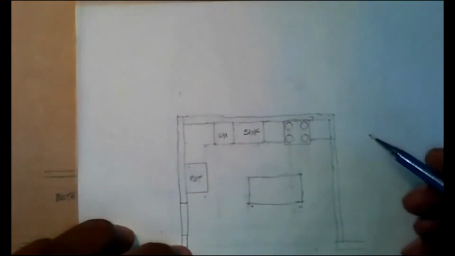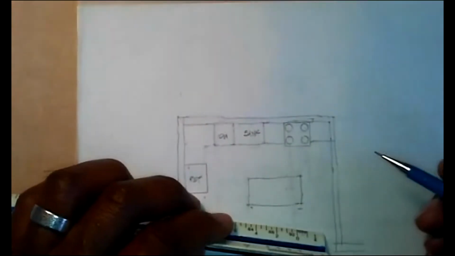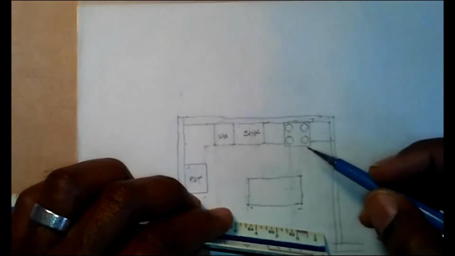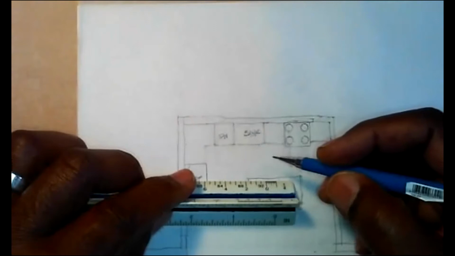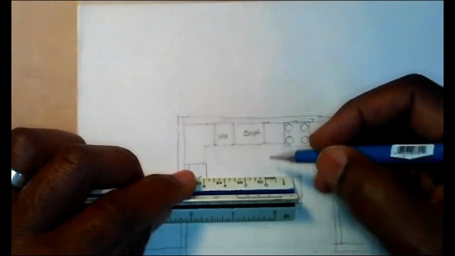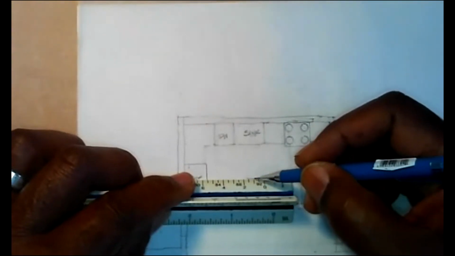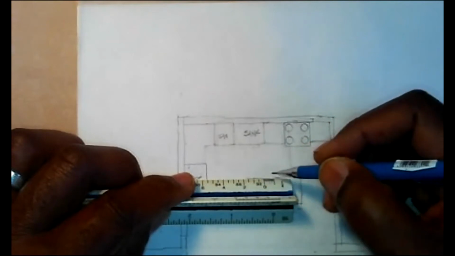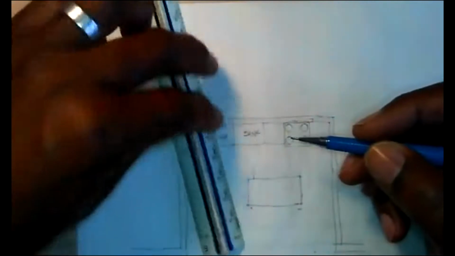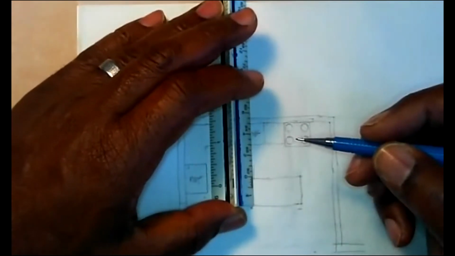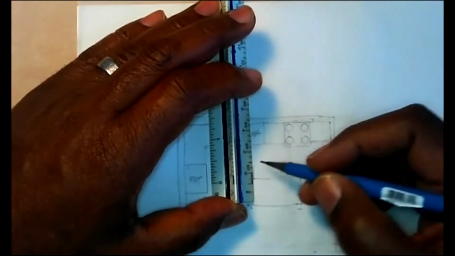Then that will allow me to take 1'6". Okay, I could get a chair in there. Okay, 1'6".